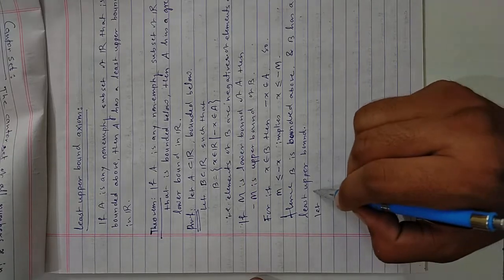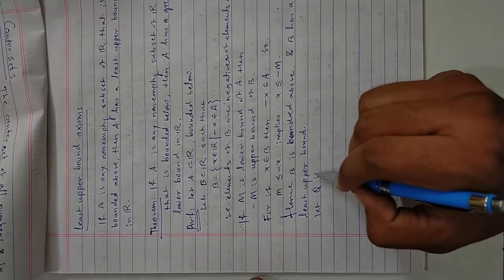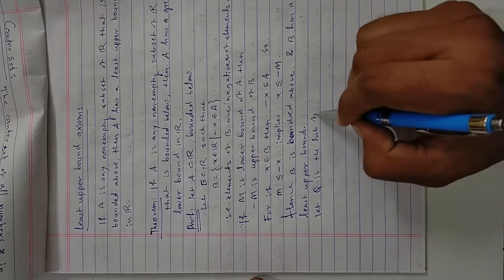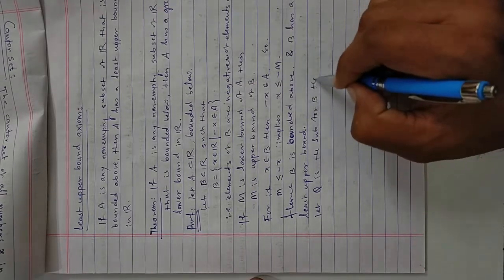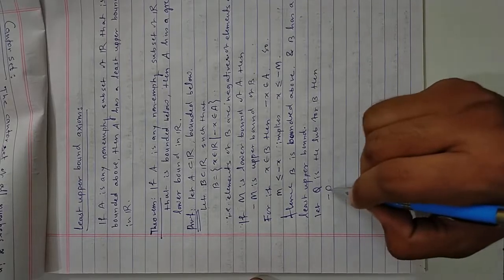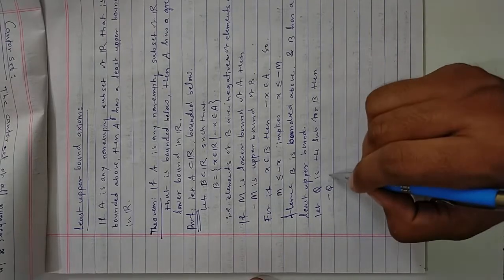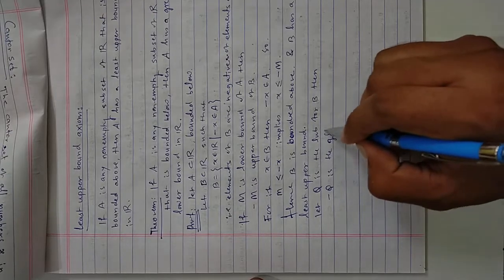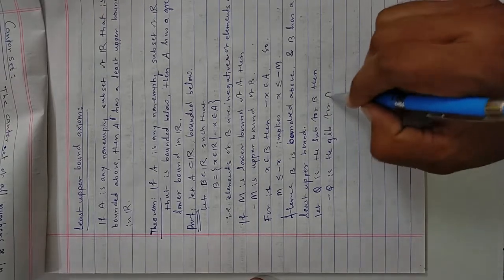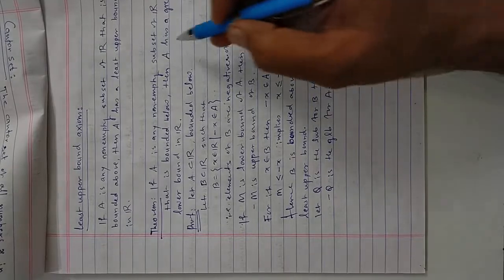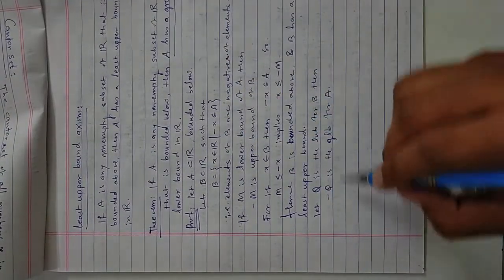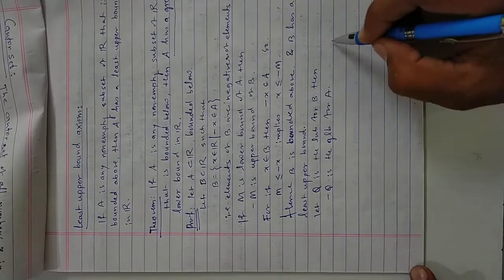So suppose Q is the least upper bound for B, then minus Q, the negative of Q, will be the greatest lower bound for A, and then A has a greatest lower bound in R, right?